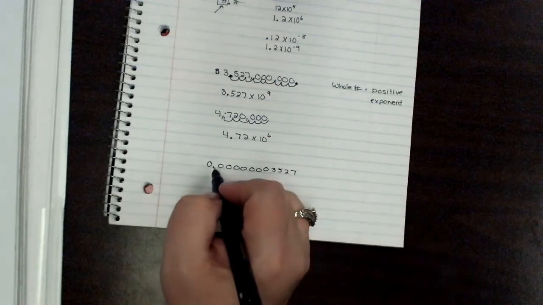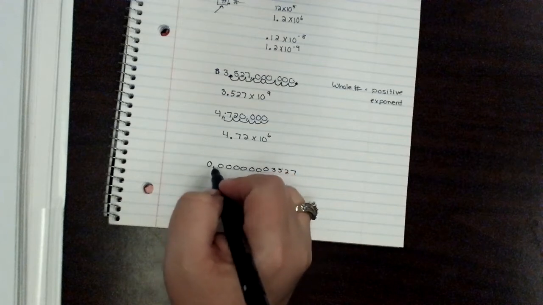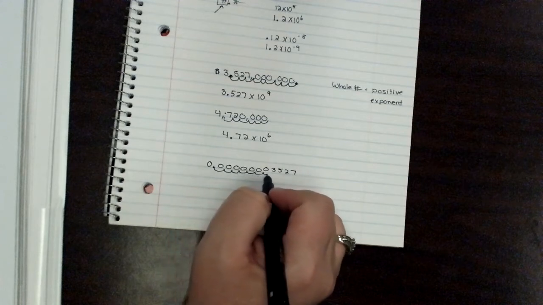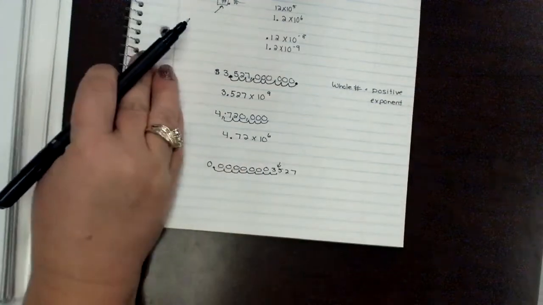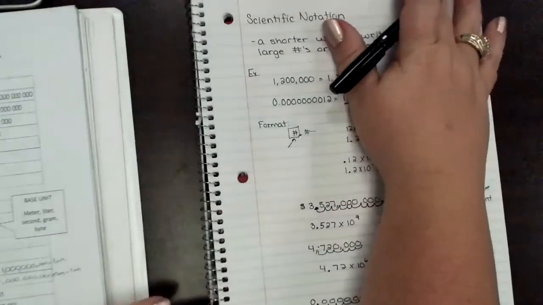Okay, so once again, I'm going to put my pencil on that decimal place, and I'm going to move it all the way down and deposit it right behind the first digit so that I meet the requirements for format, which is a digit, decimal, and then the rest of the digits.